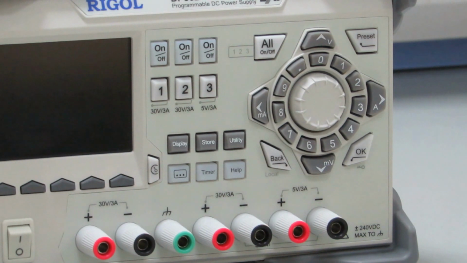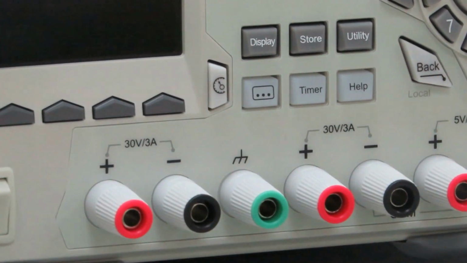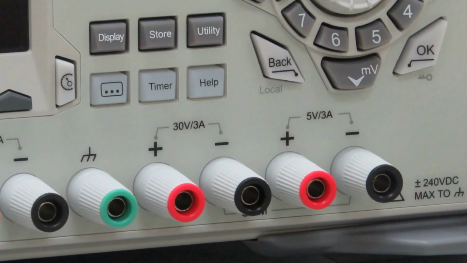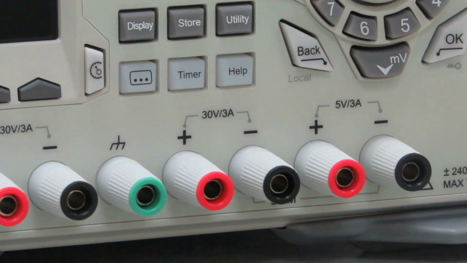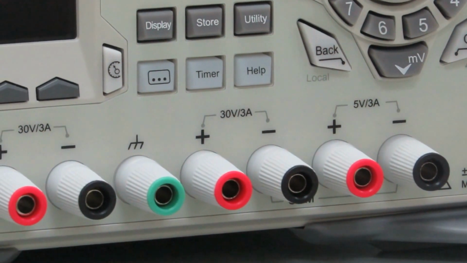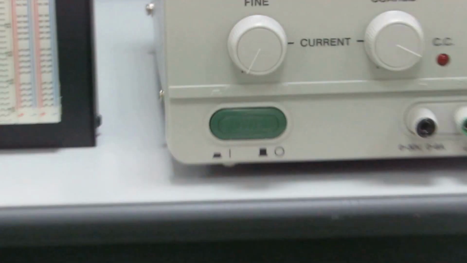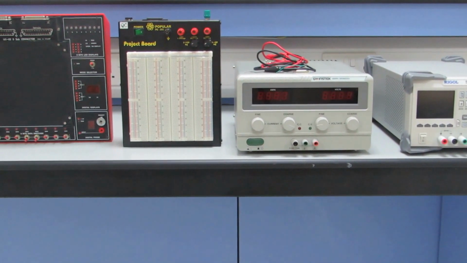I have 2 outputs which can range from 0 to 30 volts, and 1 output that can range from 0 to 5 volts. Of course, the 5 volt is for digital applications. And each channel can provide up to 3 amperes each. Okay. Now we are going to explore each power supply and how to use it and how to interface our systems to it.